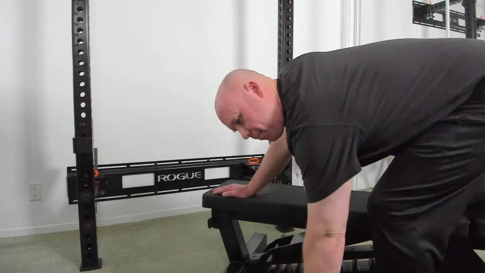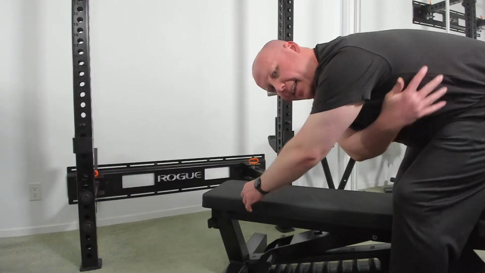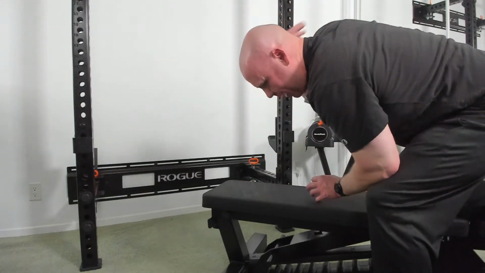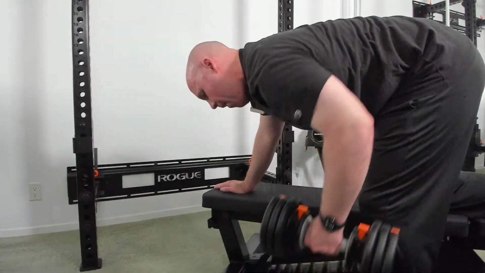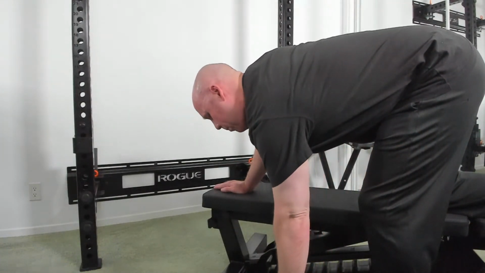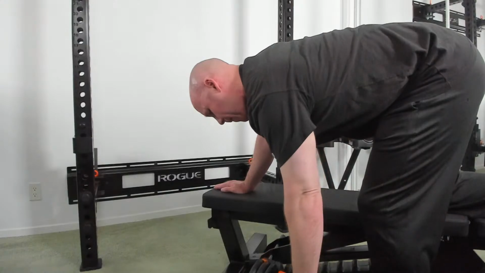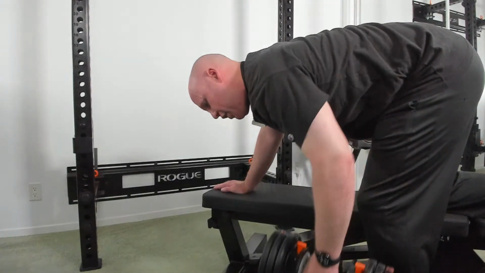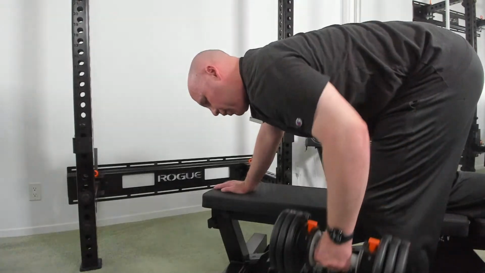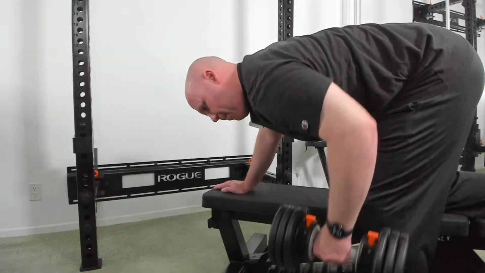So I'm working the lats here, and then the muscles in the back of the shoulder and some of the biceps. So we're combining all of those muscles in one movement. Doing about 10 of these each side, and then we will switch to a heavier dumbbell.